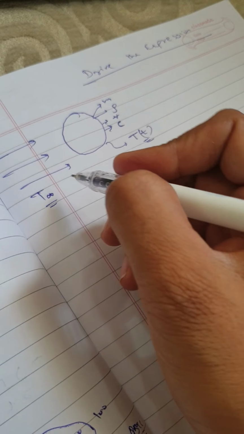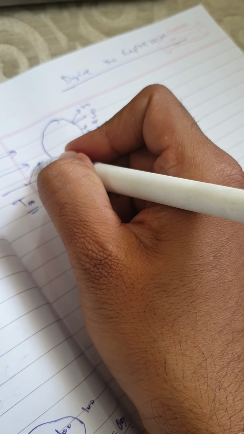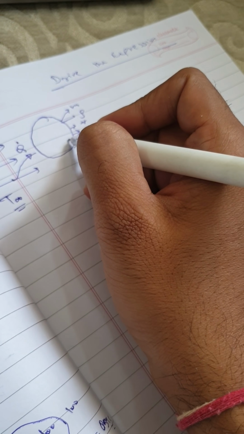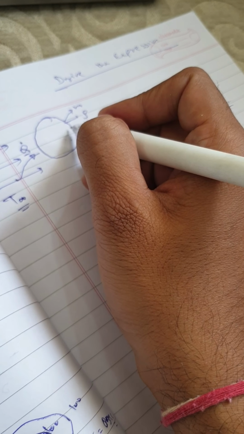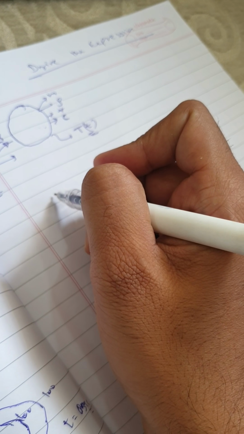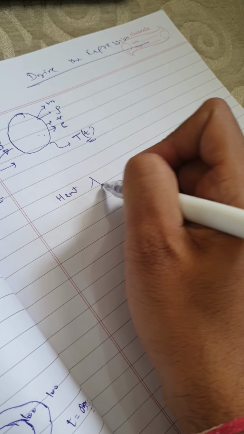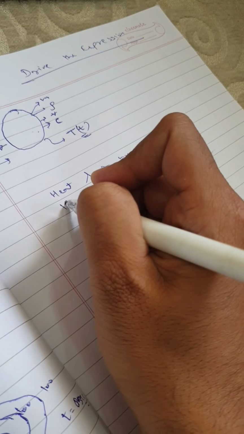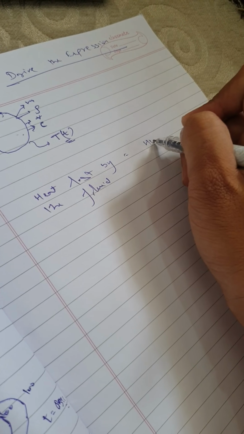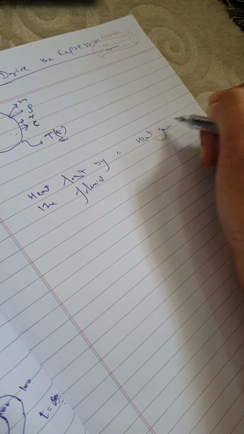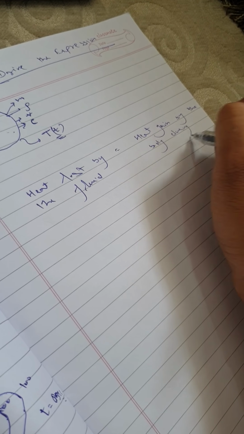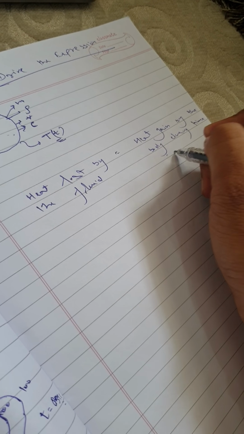So what will happen? Heat will flow into the body, Q dot. Due to this heat flow, the body will gain some internal energy. Okay, so the heat lost by the fluid is equal to the heat gained by the body during time d tau.